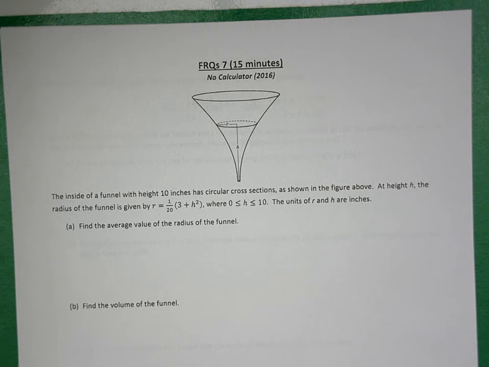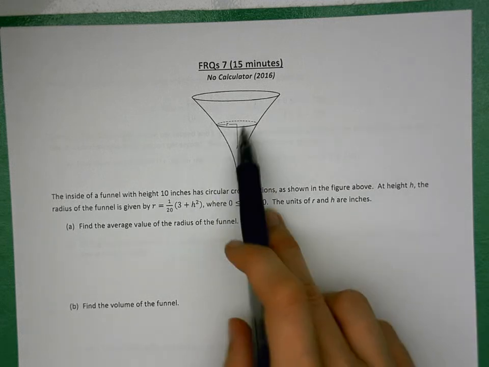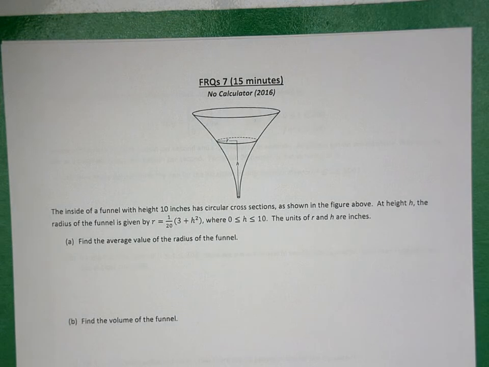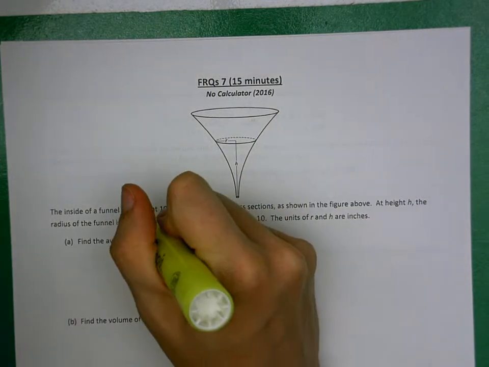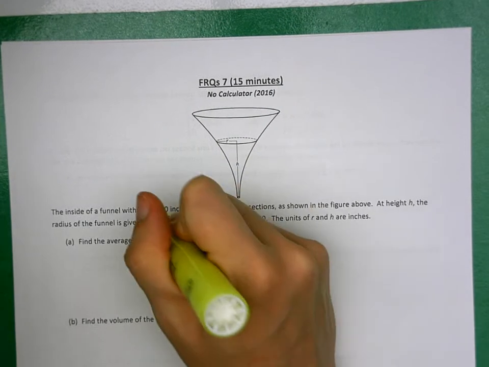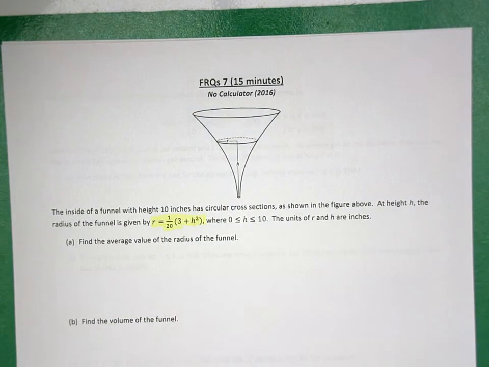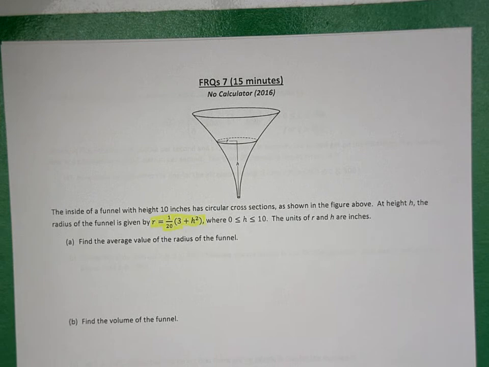So taking a look here, we have the inside of a funnel with height 10 inches, which has circular cross sections as shown in the figure above. We see our circle here, there's our radius, there's our height. At height h, the radius of the funnel is given by this function. Right, so there's our r function, where h is between 0 and 10. The units of r and h are inches. Okay?